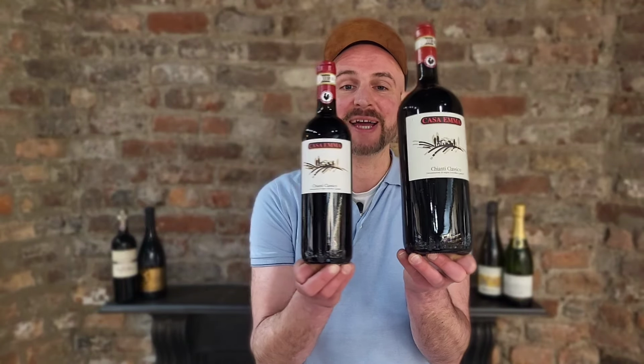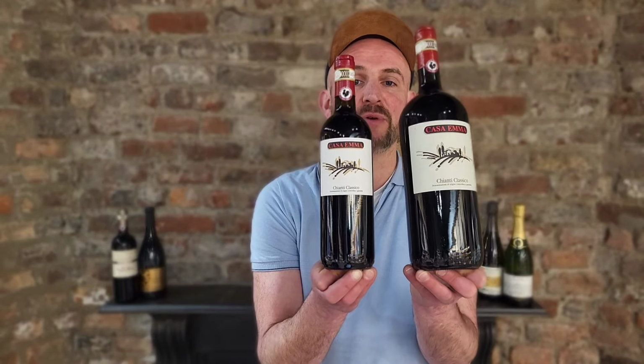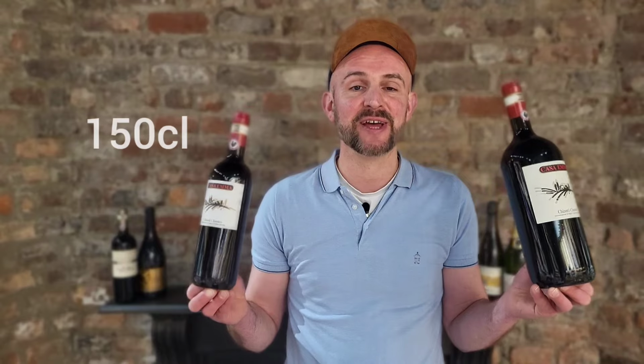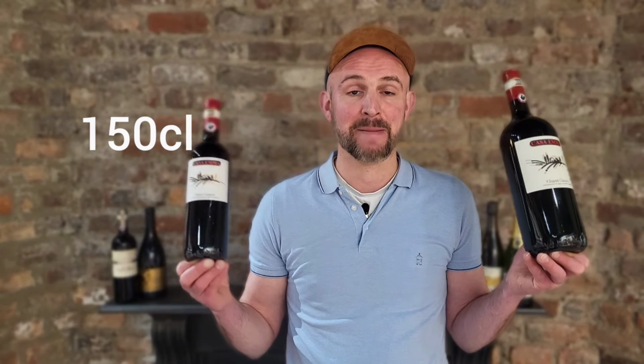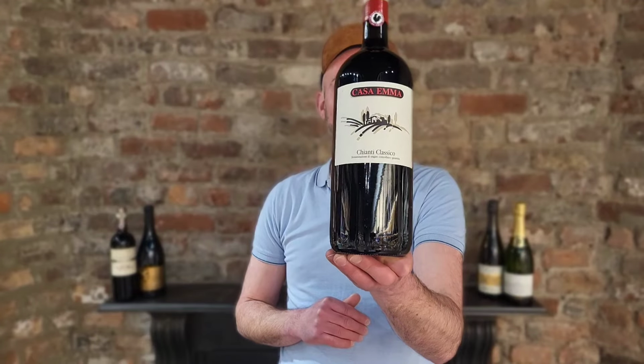Magnum is twice the size of a regular bottle of wine and contains 150 cl of this amazing liquid. Did you know that the word Magnum derives from the Latin word magnus, which means great? And indeed, this is a great size of bottle of wine.